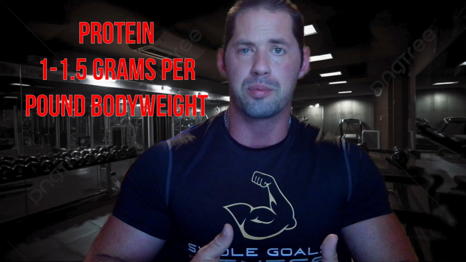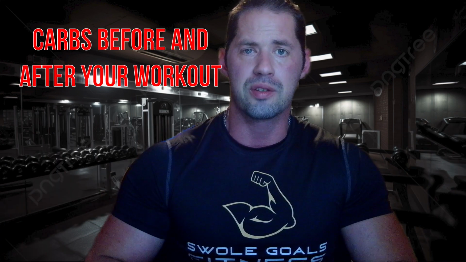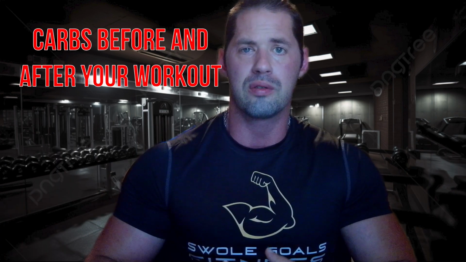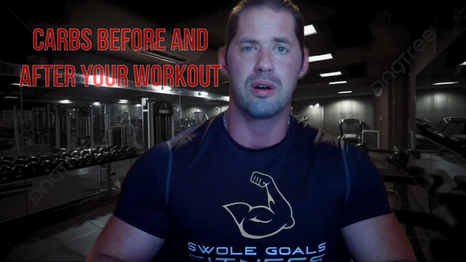So for protein, aim for 1 to 1.5 grams of protein per pound of ideal body weight to support muscle repair and growth. Protein provides the amino acids your body needs to rebuild muscle after a workout. Carbs are going to be your primary energy source, especially during intense training. Consuming carbs before a workout fuels your performance, and carbs after helps with recovery.